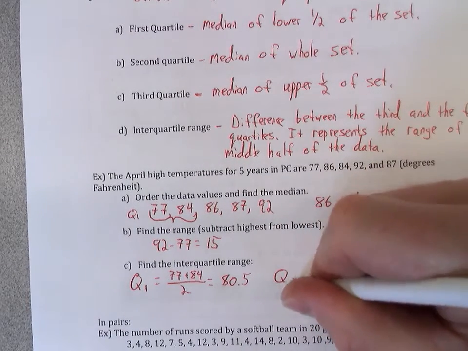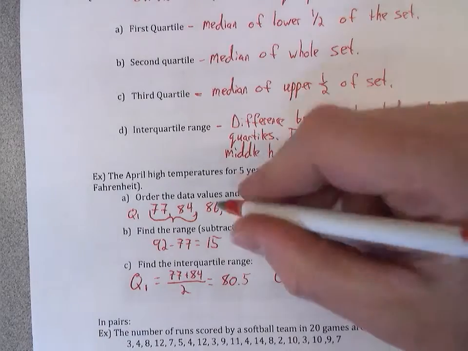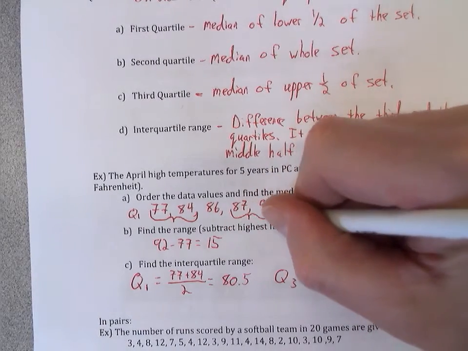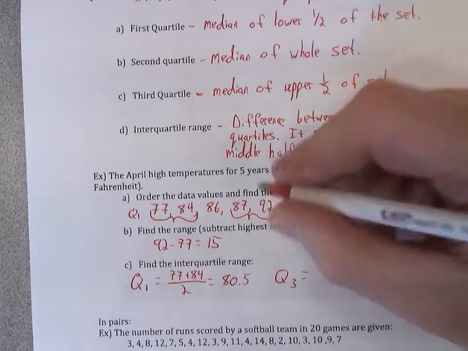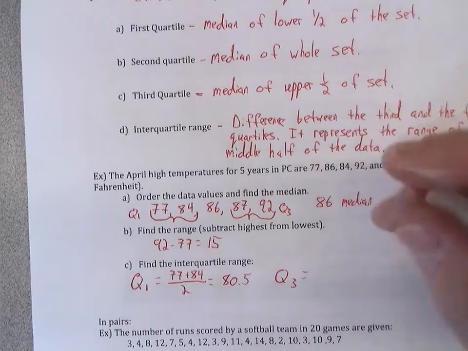Quartile 3 is the upper half, so that's going to be these values here, 87 and 92. That's the third quartile.